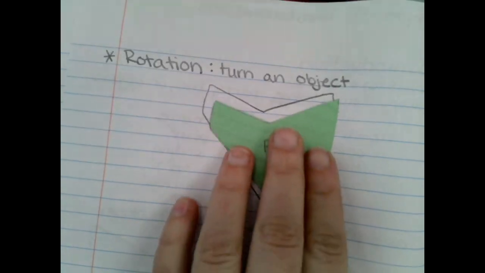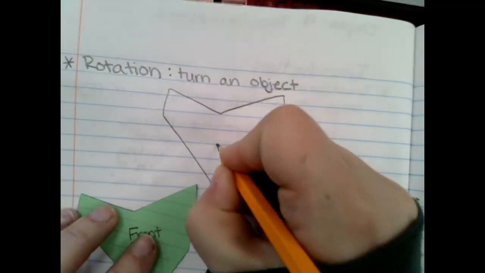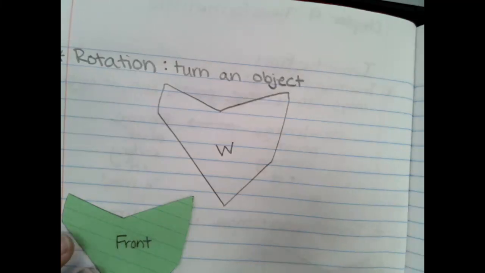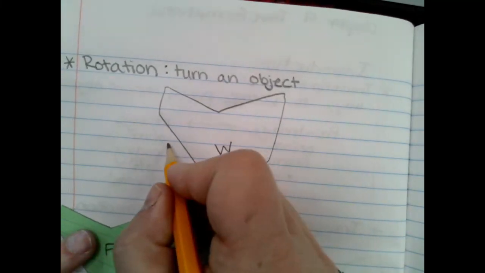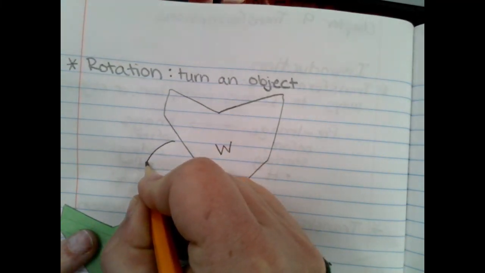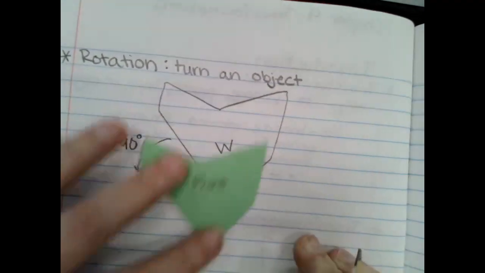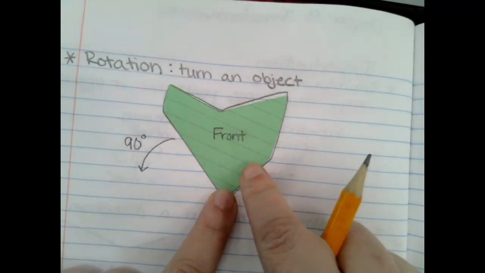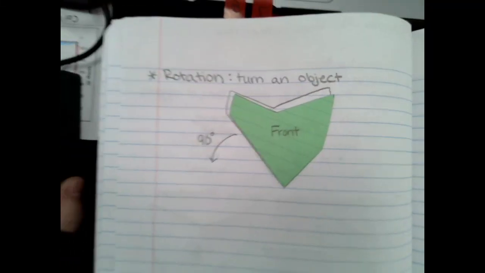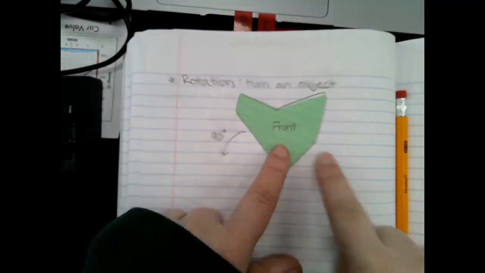Yeah, I'm putting mine in the middle. Alright, let's call that W. Okay, and now I'm going to turn it, and I'm going to do about 90 degrees here. So for 90 degrees, what that means is I'm taking this. I'm going to zoom out for a second. So if you're still copying, pause for a moment, take a look.